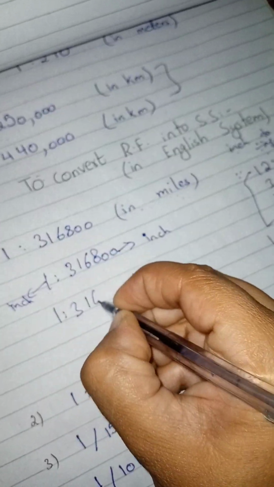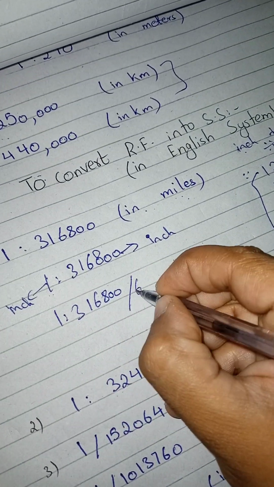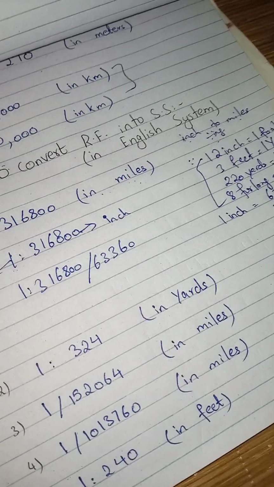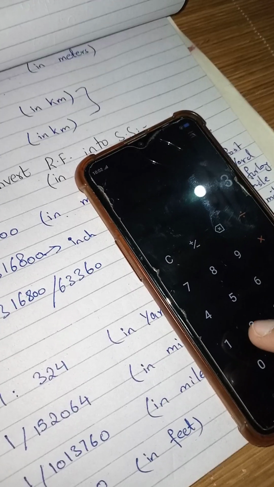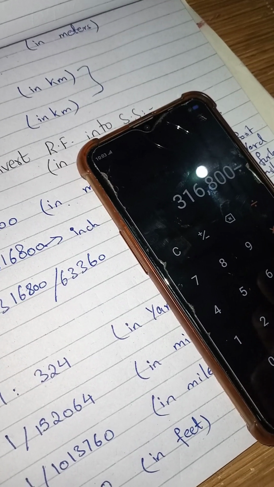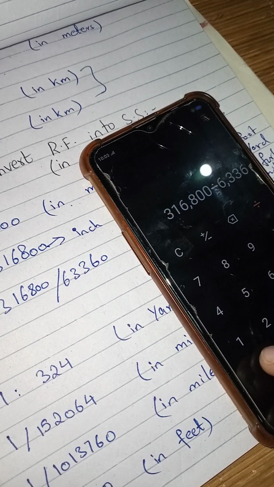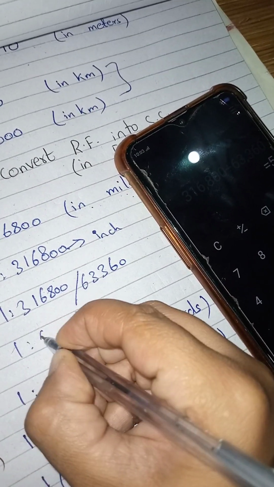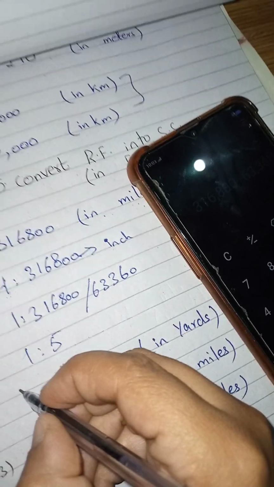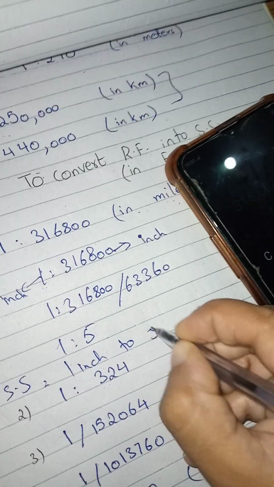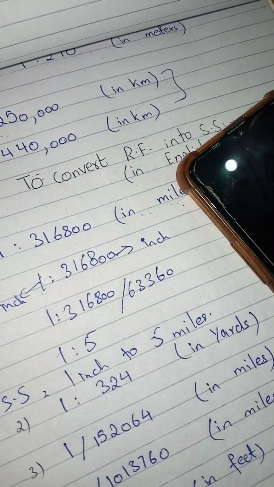So 316,800 divided by 63,360. It is 5. So it is 1:5. Now it is in a statement. That means we can write it as 1 inch to 5 miles.